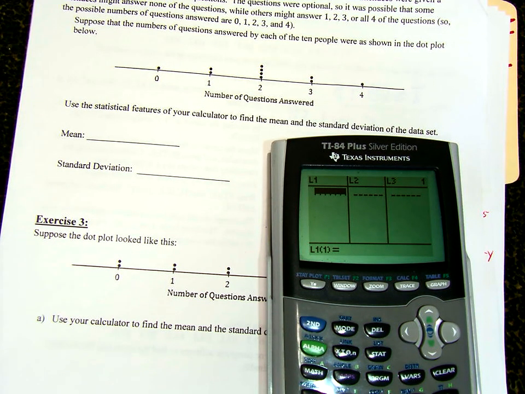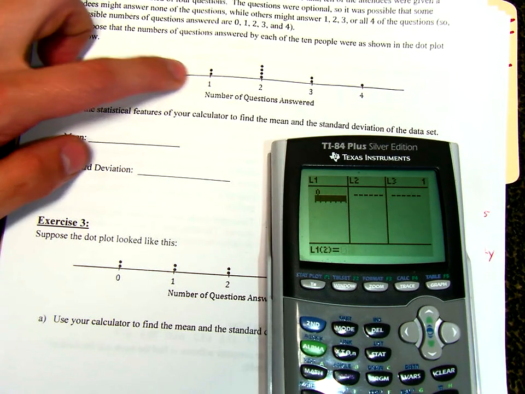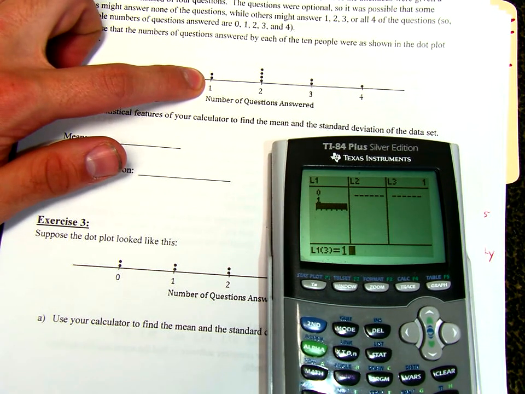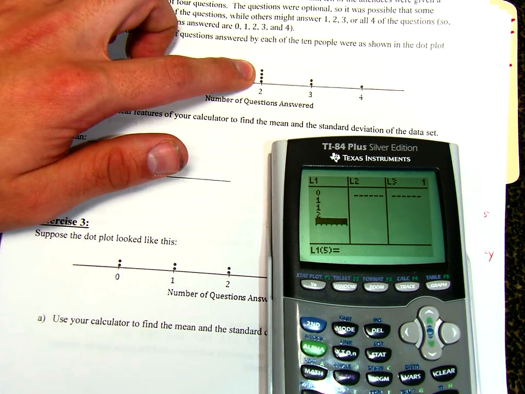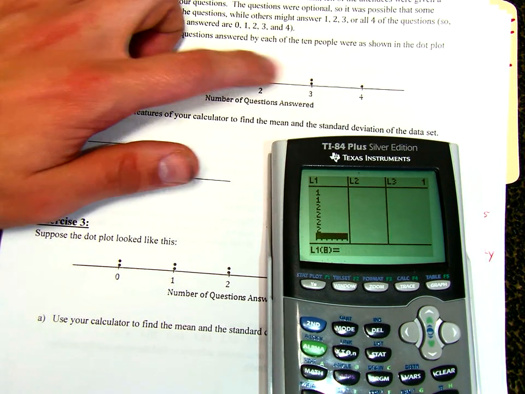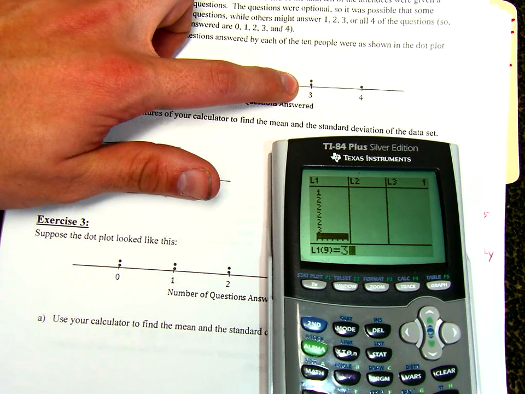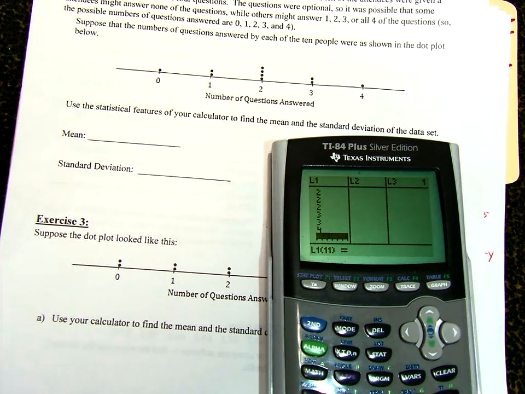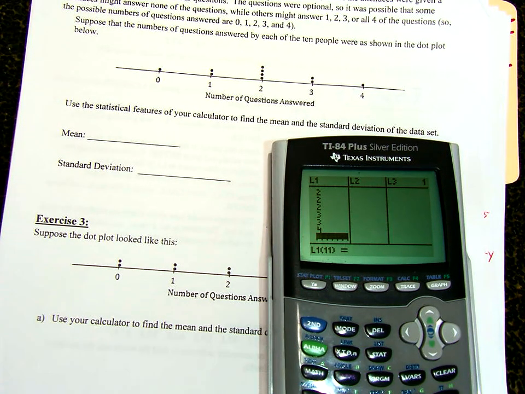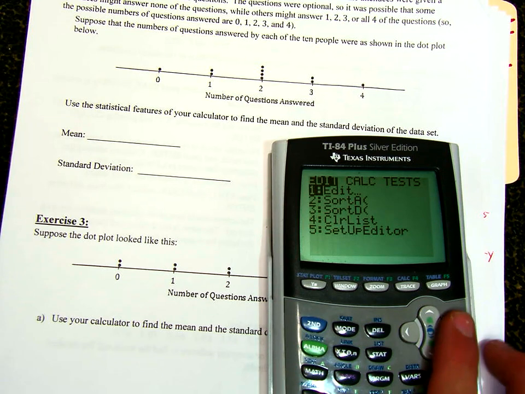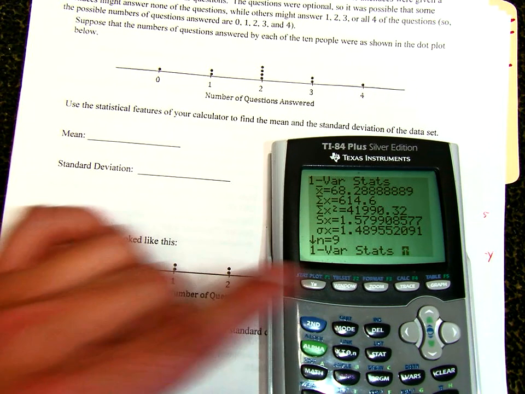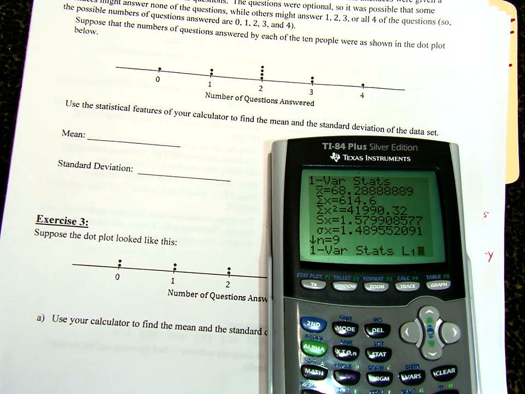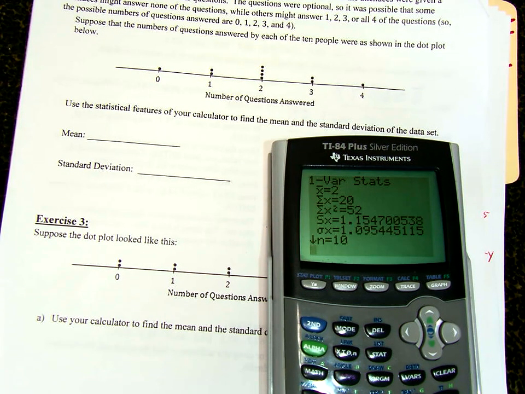So now I want to go through and put in these numbers. I'm going to have 0. I'll have 2 1s, so I'll have 1 and 1. I have 4 2s, so I'll have 2, 2, 2, and 2. I have 2 3s, so I'll have 3 and 3, and I have 1 4. So now that I have my list in my calculator, I can go to Stat, over to Calculate. I want to calculate one variable statistics, and my list was L1, so I do second and then push the number 1. Once I have that, I hit Enter, and it gives me my variable statistics.